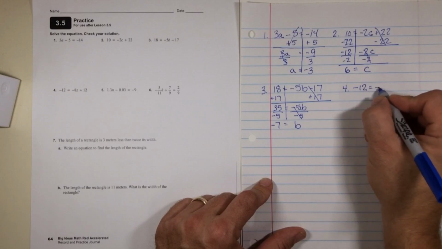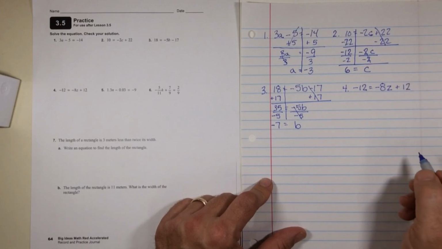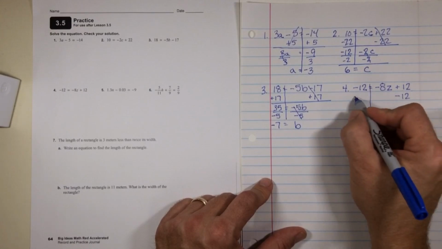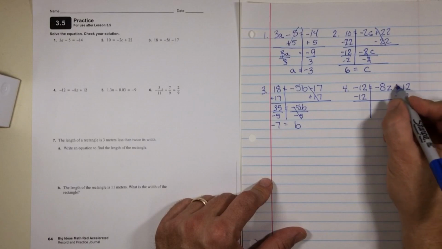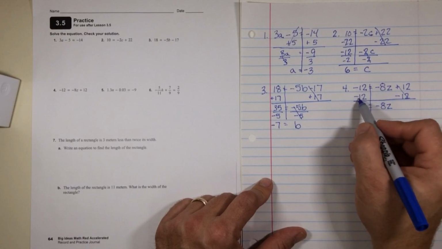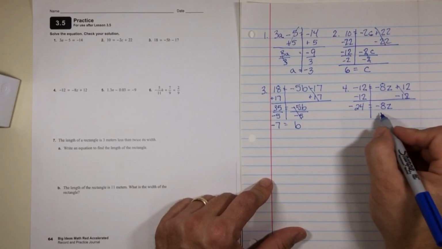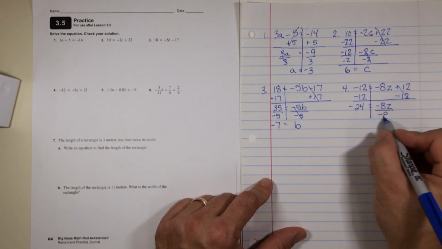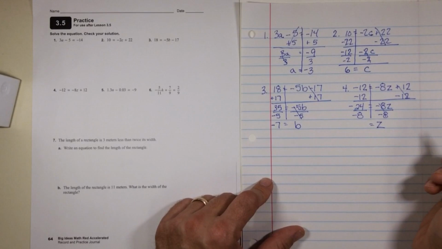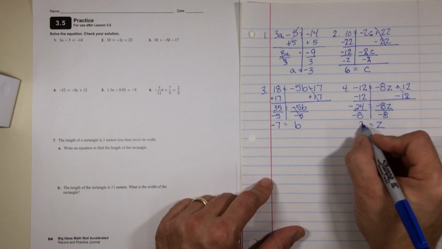Number 4. Negative 12 equals negative 8z plus 12. Get rid of addition by subtracting 12 from both sides. That leaves us with negative 8z over here. And negative 12 and negative 12, same sign, add and keep. This is multiplying, so we will divide. Z is all by itself over here, which is nice. That's what we wanted. And a negative divided by a negative will leave us with a positive. 24 divided by 8 is 3.